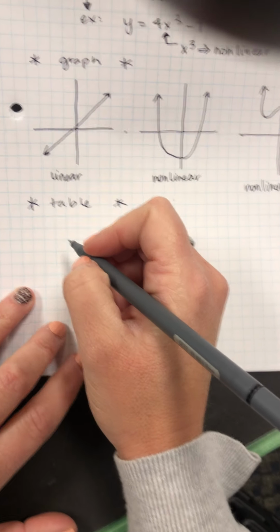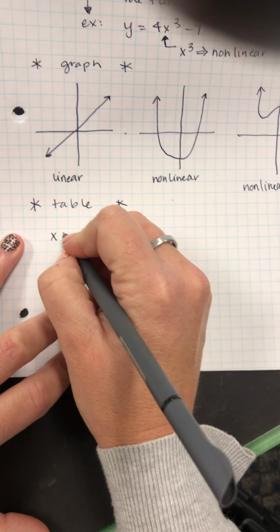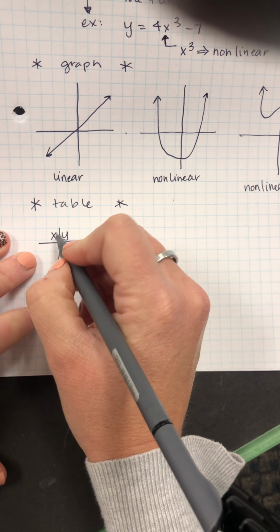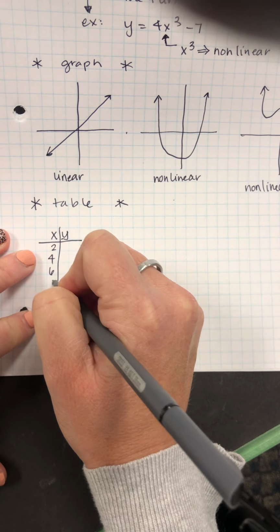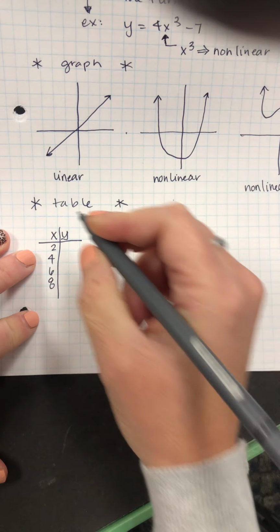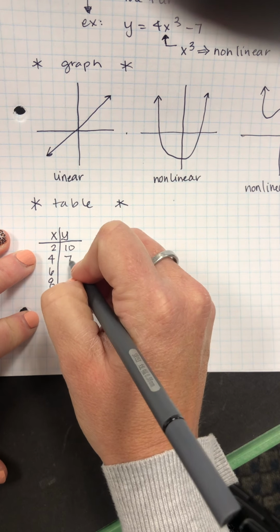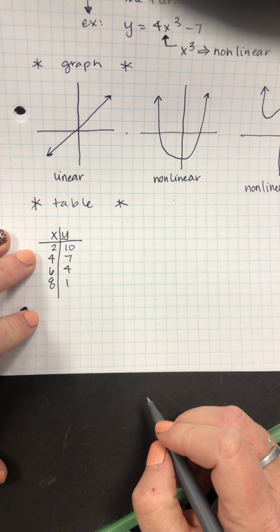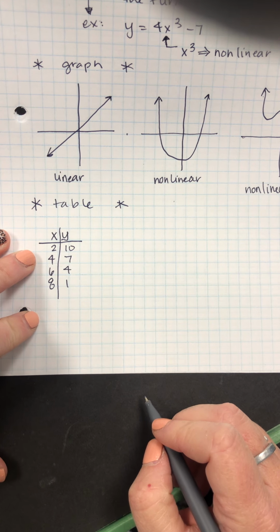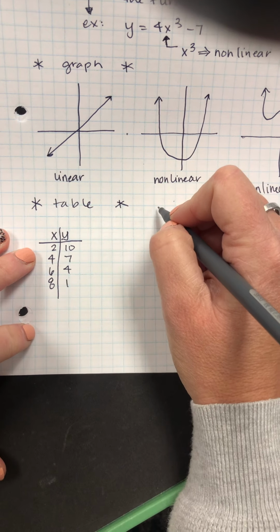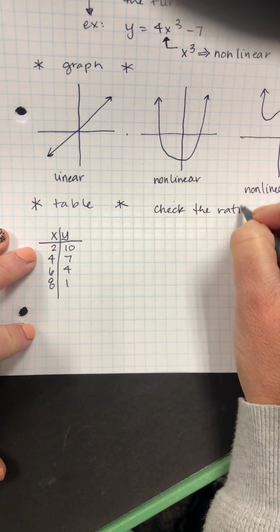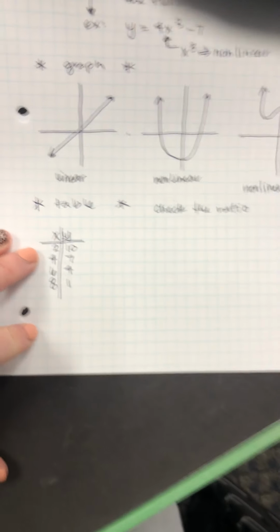So, let's say we have x and y. For our x, we have 2, 4, 6, 8. And for our y, we have 10, 7, 4, and 1. So for a table, we need to check the ratio, this is where we make the fraction.